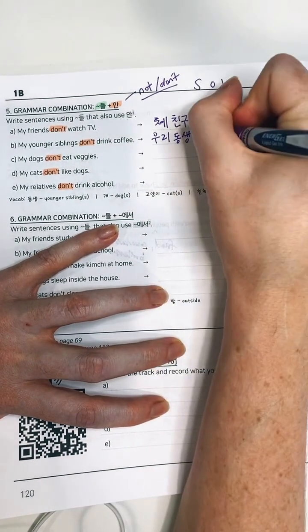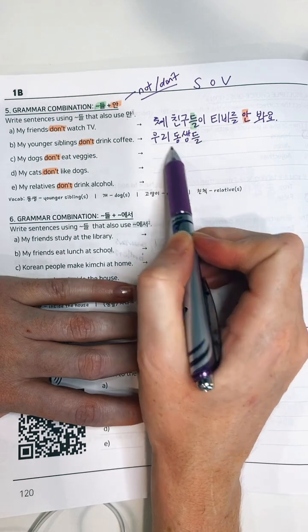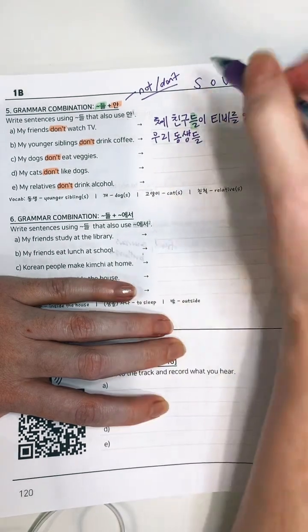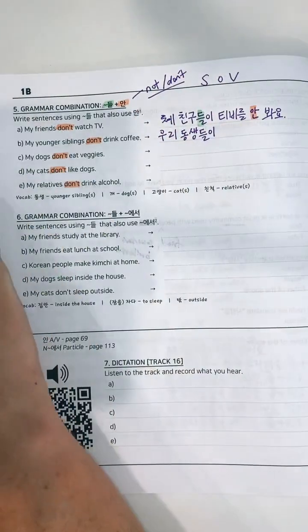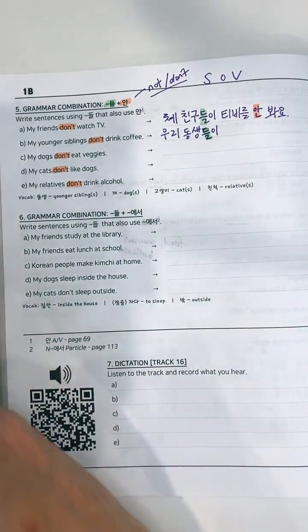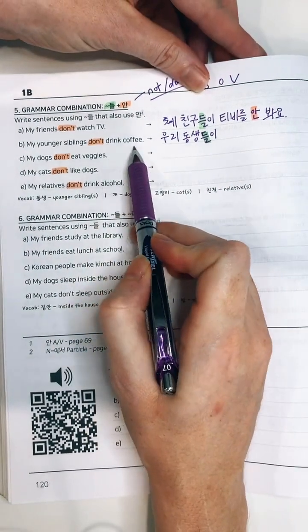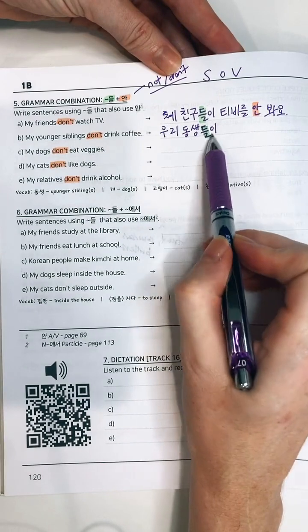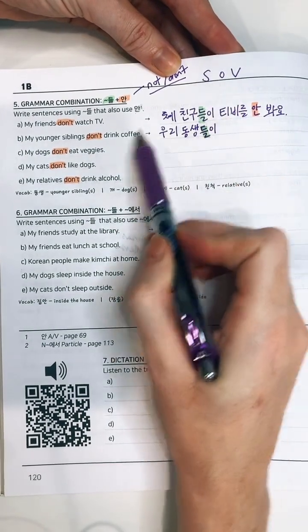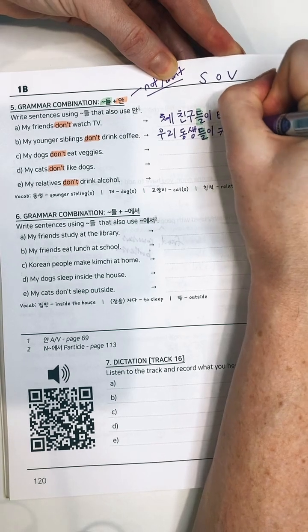우리 동생들. That makes it plural, so to specify that you have more than one younger sibling. They might be boys or girls, we don't know, but you have more than one younger sibling. 우리 동생들이. They don't drink coffee. So this is our subject. Now we need our object. The object is coffee. 커피를.